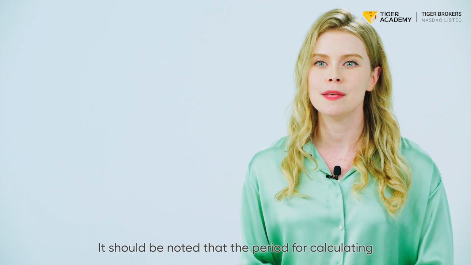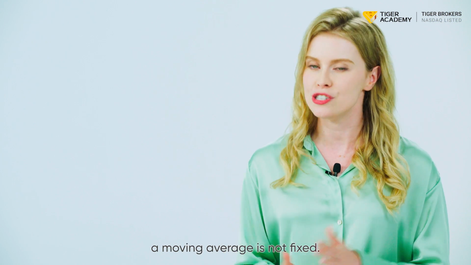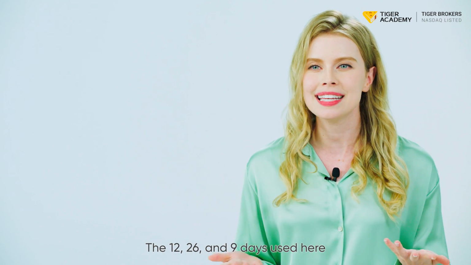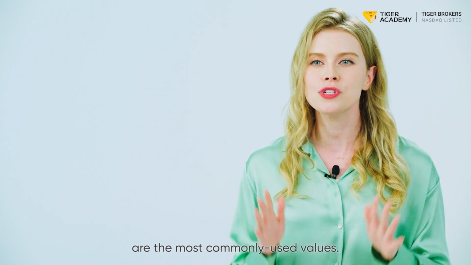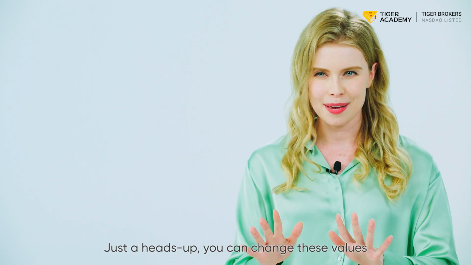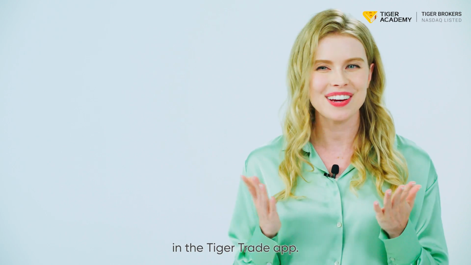It should be noted that the period for calculating a moving average is not fixed. The 12, 26, and 9 days used here are the most commonly used values. Just a heads up, you can change these values in the Tiger Trade app.